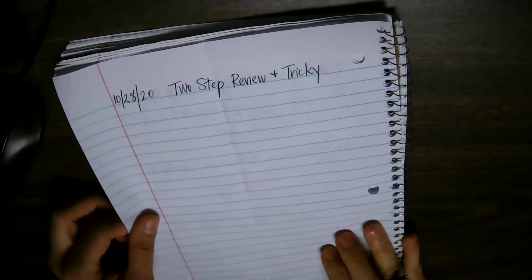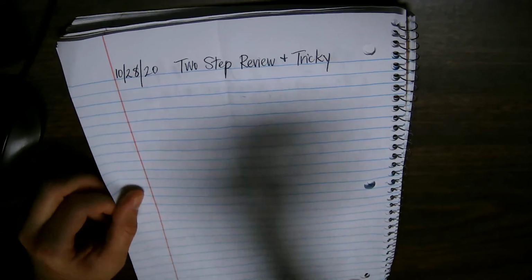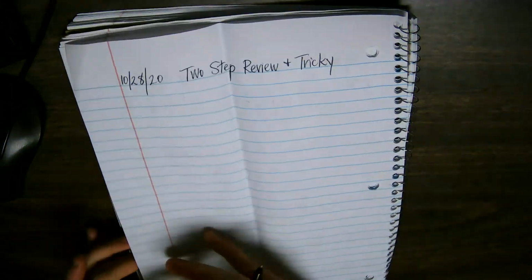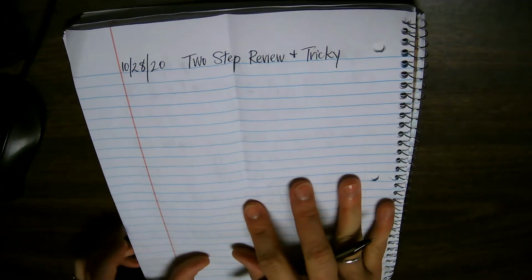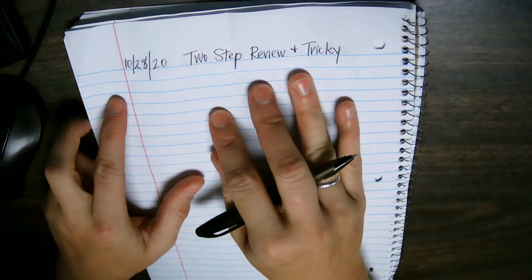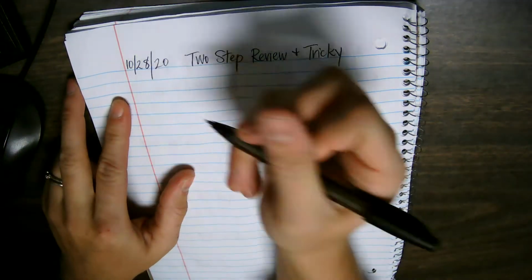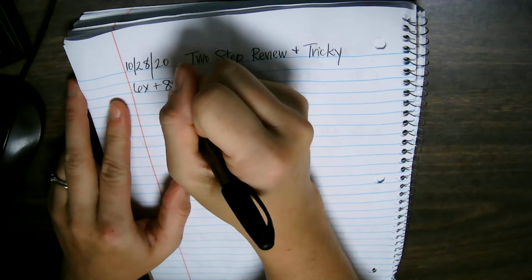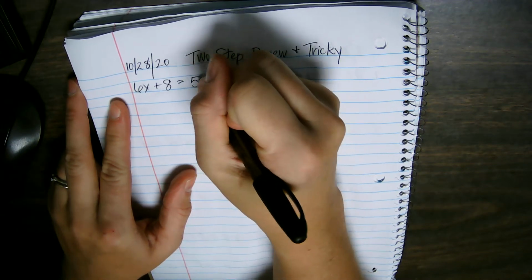So let's get right into some examples so you know what we're talking about here. I have folded my paper over to keep it nice and neat. Remember, you're showing all your work, including your notes. So let's get started. 6x plus 8 equals 50.